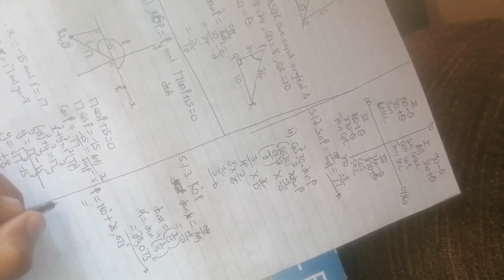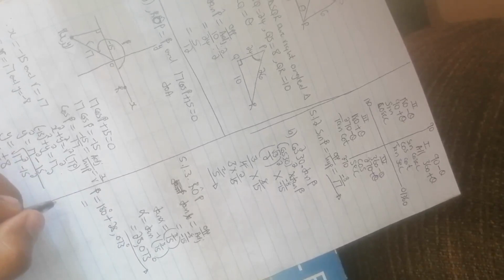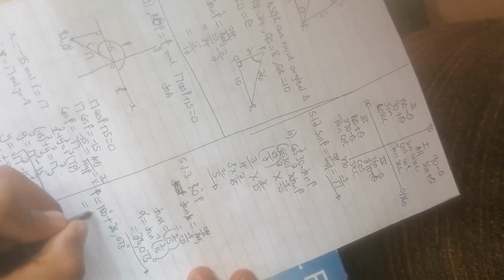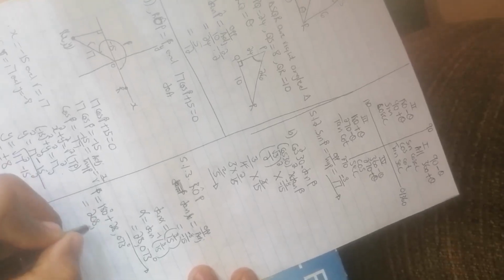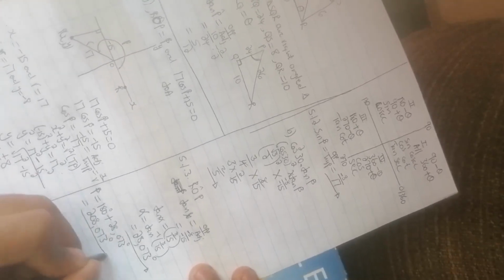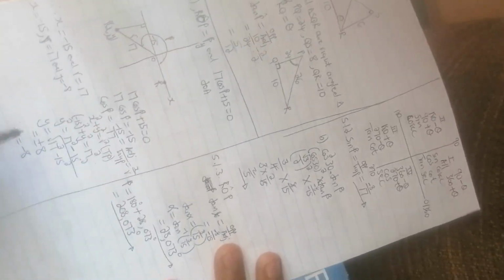I can just come here and say answer plus 180, and I will get 208.073 degrees as the value of beta.